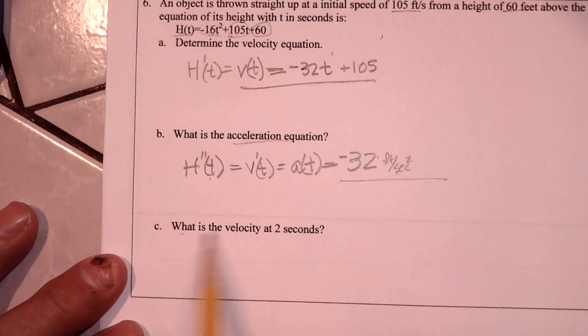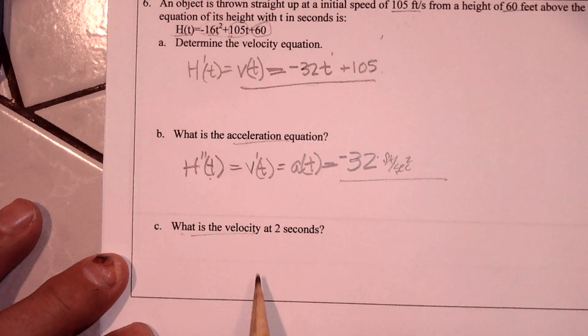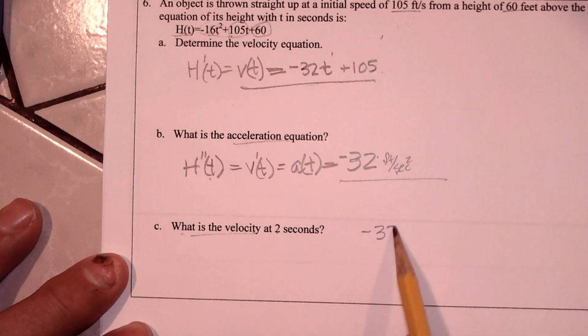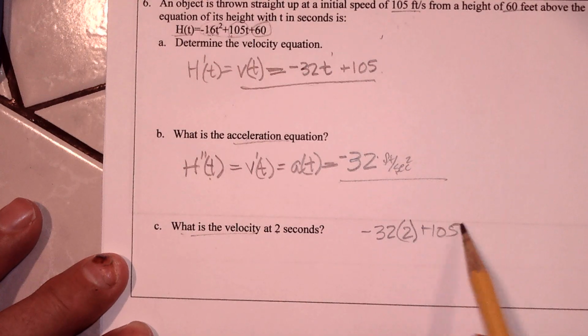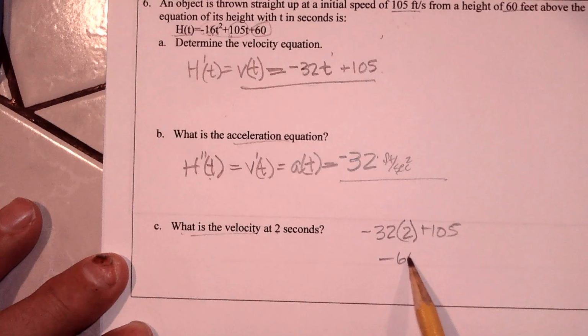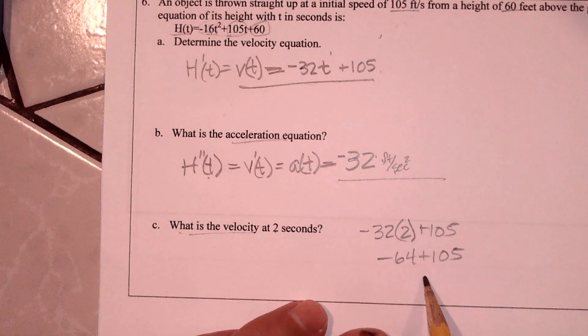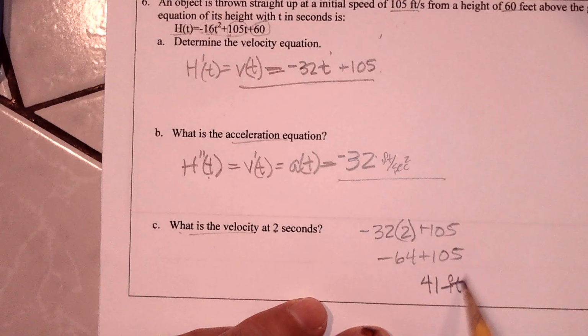But when I ask you what is the velocity at 2 seconds, you put 2 in here, and you get negative 32 times 2 plus 105. So that's negative 64 plus 105, which is 41. And in this case, everything is in feet and seconds, so it's feet per second.